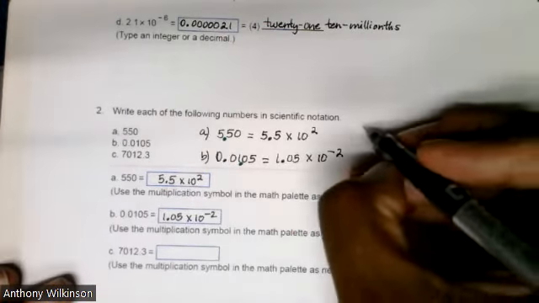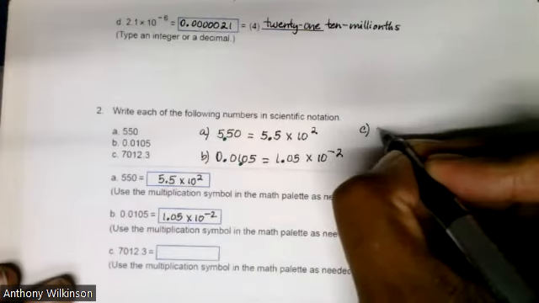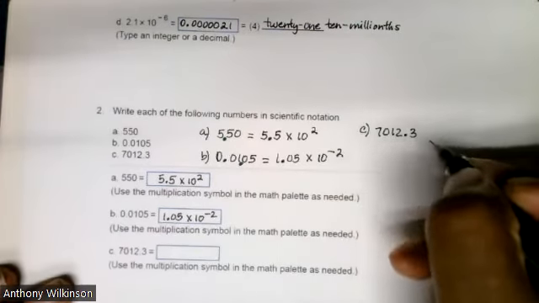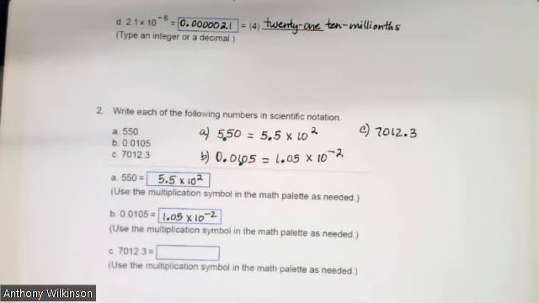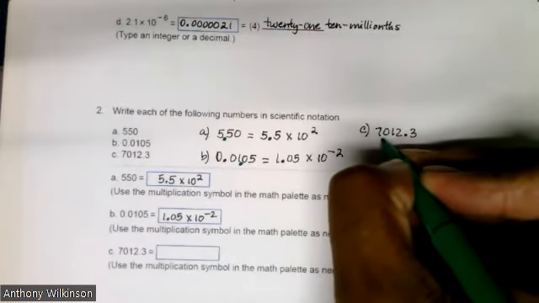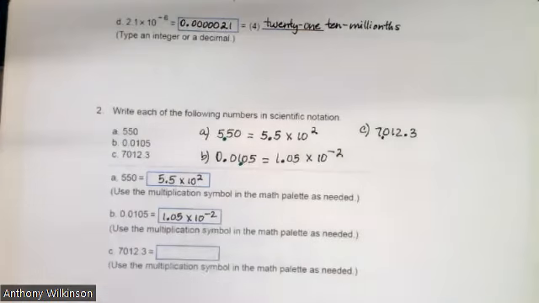7,012.3. This is part C. I want to write that in scientific notation. In this case, I need to put the decimal point behind the very first non-zero digit from left to right. So that decimal point needs to be behind the 7.